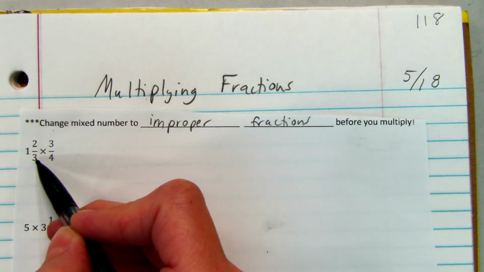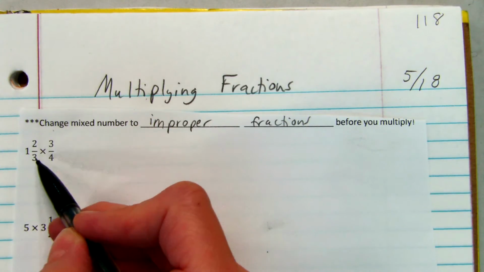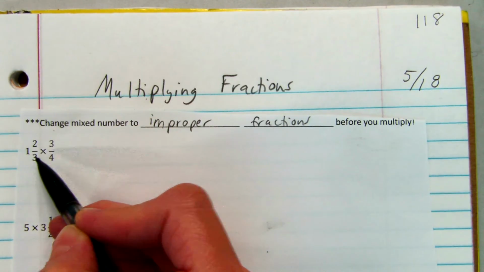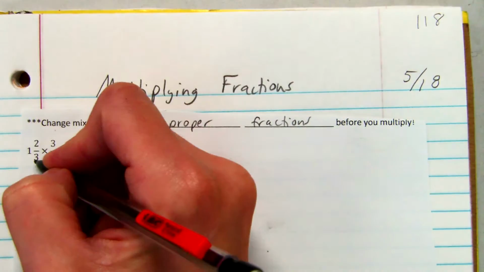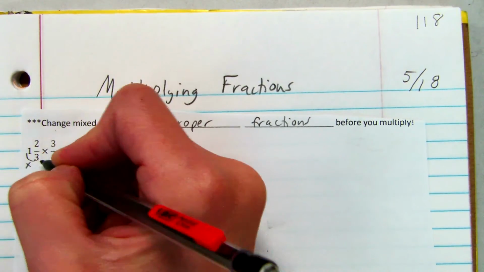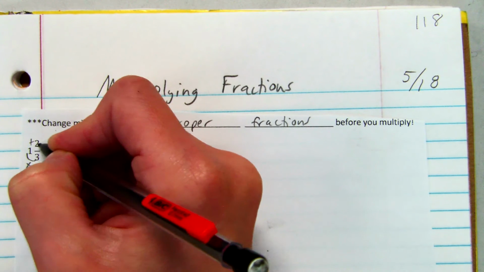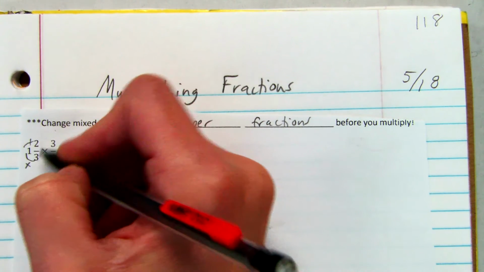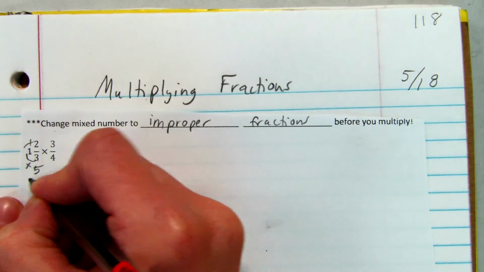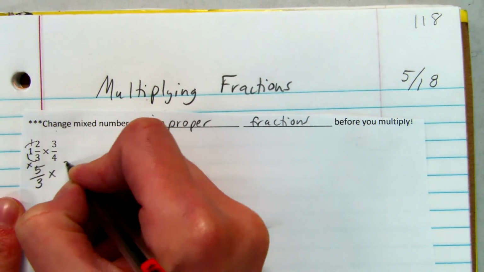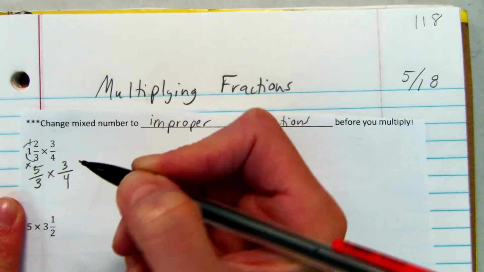Okay. Interesting. Sam. You just add 3 to the 2 on the top. Okay, technically, we're taking 1 times 3 first, which is 3, and then adding the 2. Since it was a 1, that works out. So 3 times 1 is 3, plus 2 is 5. So this changes to 5/3, and then times 3/4.